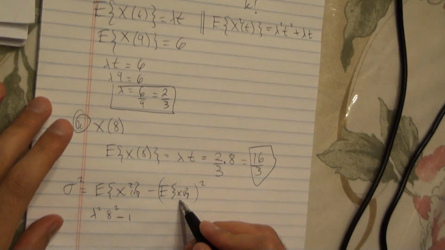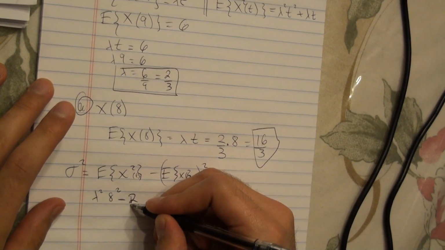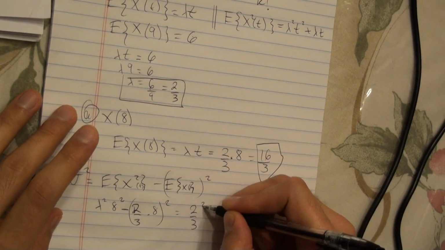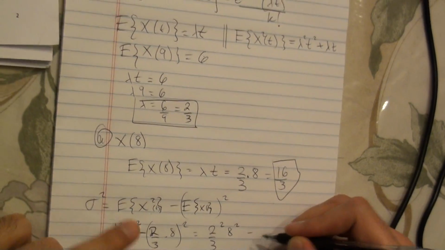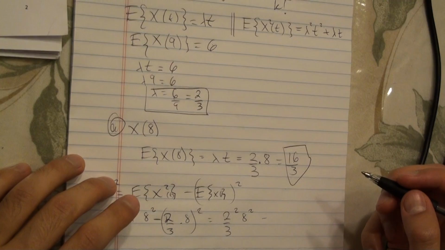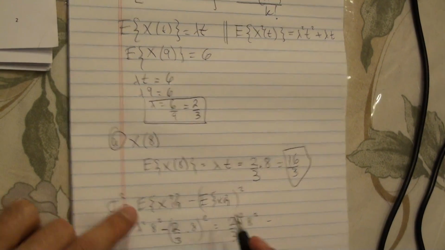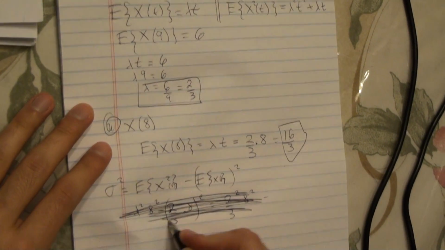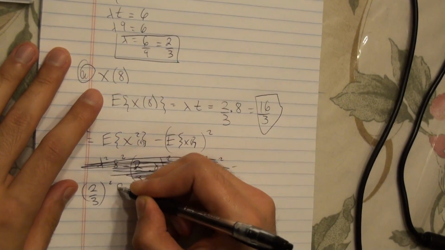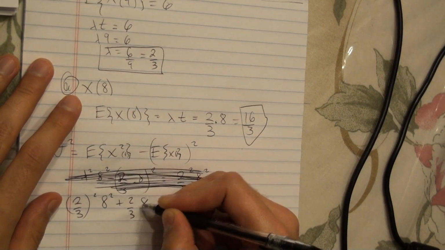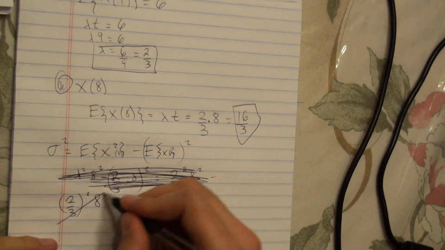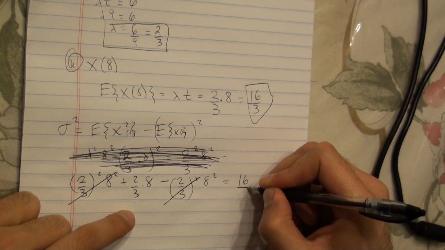minus the expected value of X, which is 2/3 times 8, everything squared. Well, we forgot to plug in lambda here. Lambda is 2/3 squared, 8 squared. Let's see. I forgot something. The expected value of X squared is this. So that's going to be lambda squared, which is 2/3 squared times 8 squared, plus 2/3 times 8, minus 2/3, right, because it's squared, times 8 squared. These cancel, and we're just left with this, which is 16 over 3.